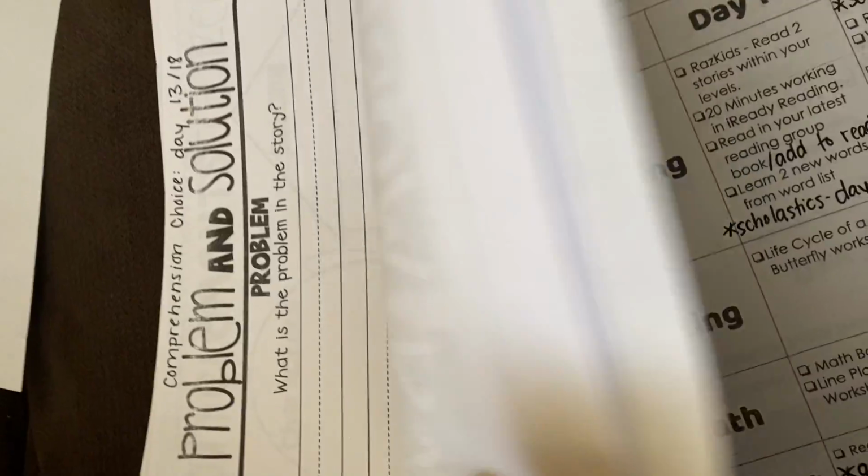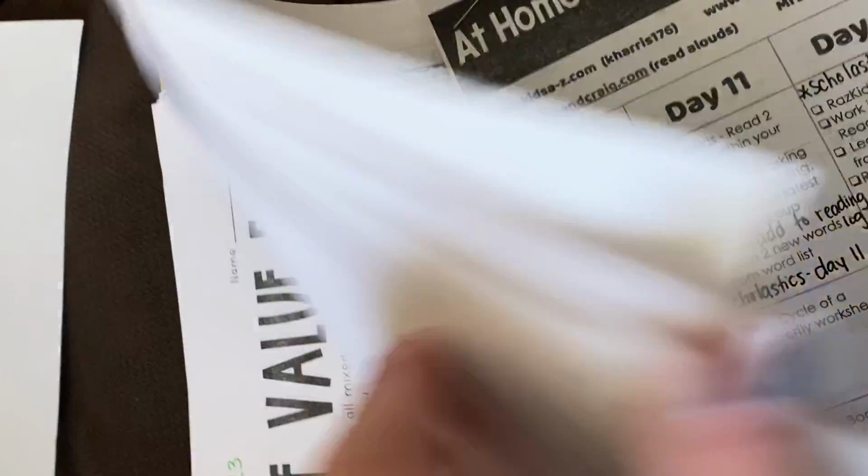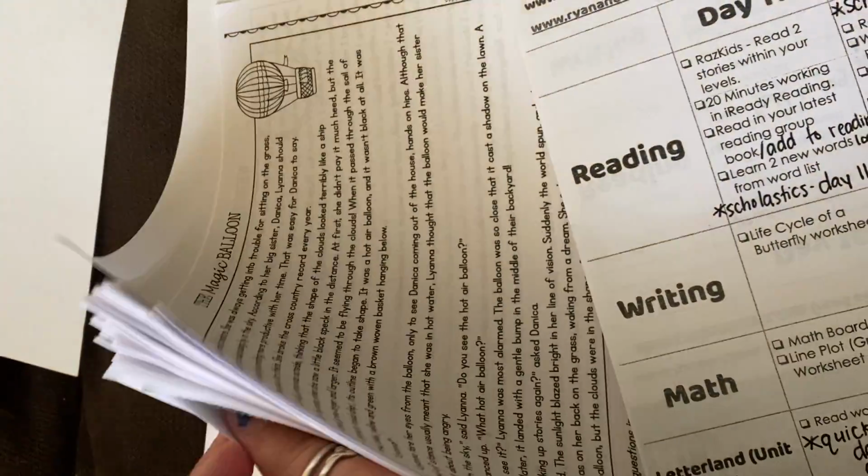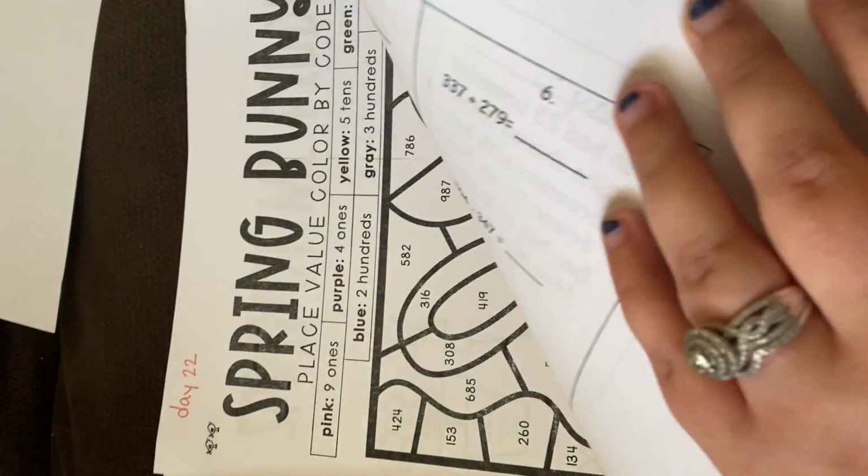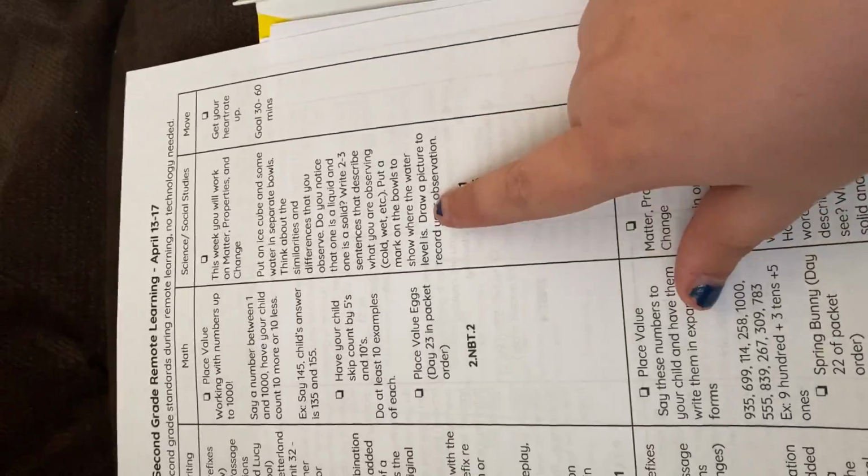And then the next worksheet would be Spring Bunny, day 22 of the packet order. So you're going to move to this side, look for 22 Spring Bunny. So this is 23, I went too far. 21, 22 Spring Bunny. All right, and anything science or social studies or move, all of that is just using this calendar. You're not going to need any materials that are in the folder.